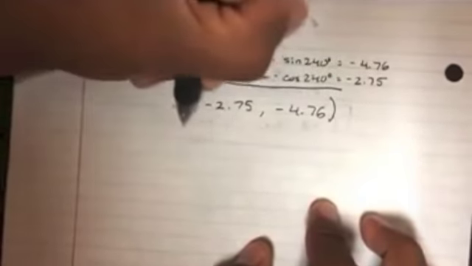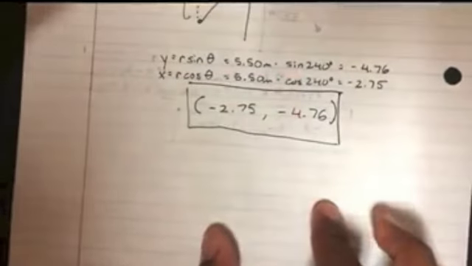So now we simply have to express this in our common form. The x comes first, the y comes next, and that is our answer. The x, y coordinate we converted from polar to Cartesian.